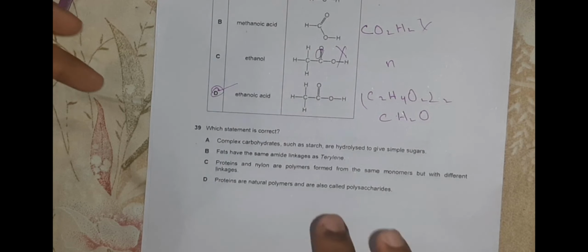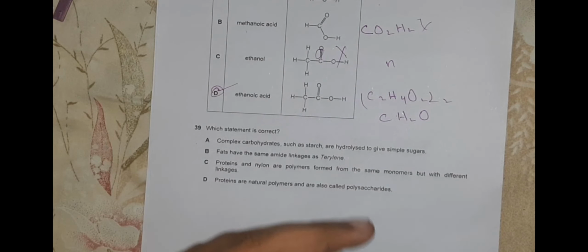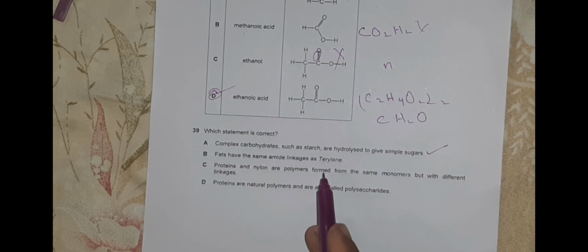So question number 39. Which statement is correct? Complex carbohydrates such as starch are hydrolyzed to give simple sugars. Yes, when starch is hydrolyzed, we get glucose or any other simple sugar depending on the type of starch. This is a fact and it is correct. Fats have the same amide linkage as polyester.